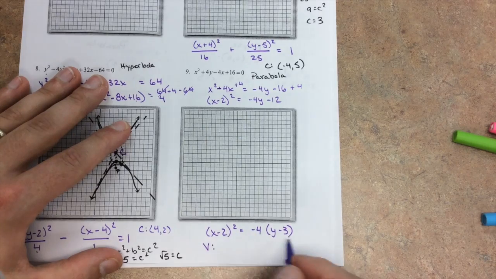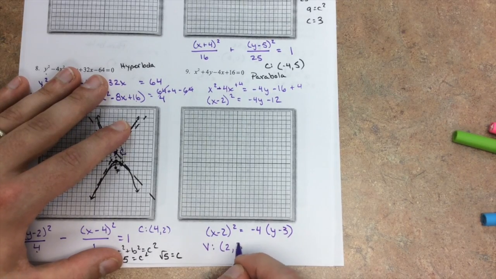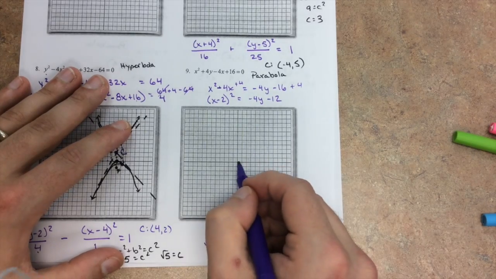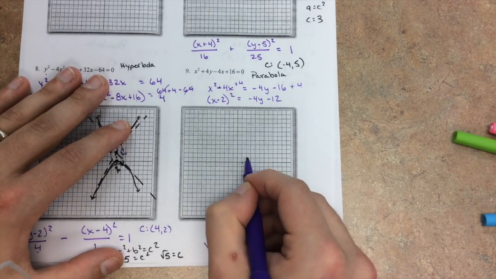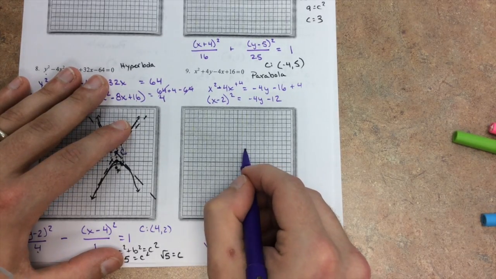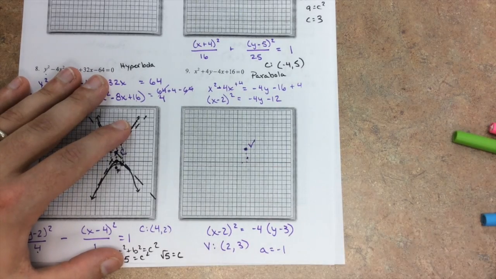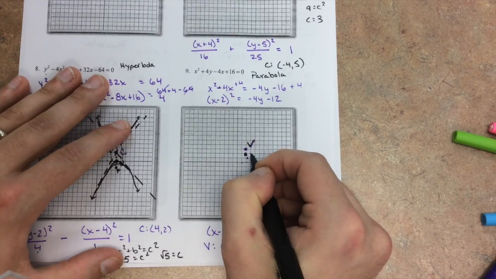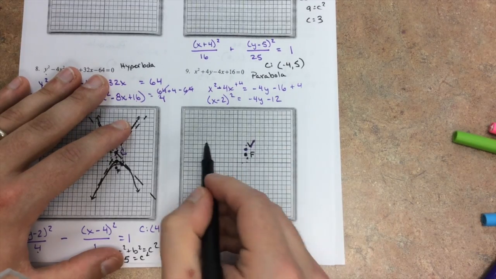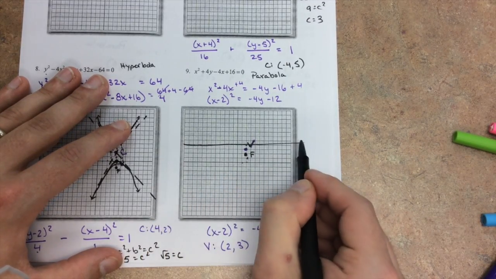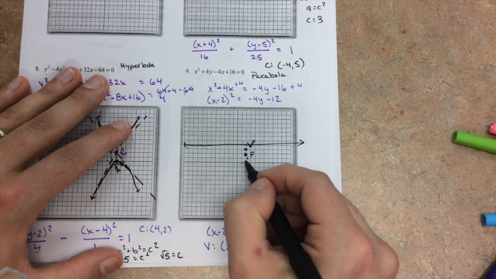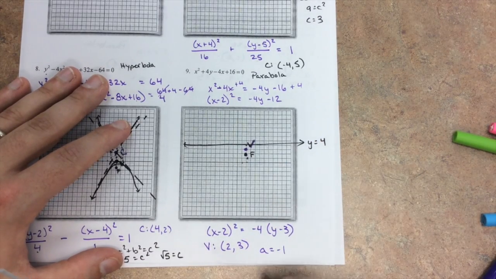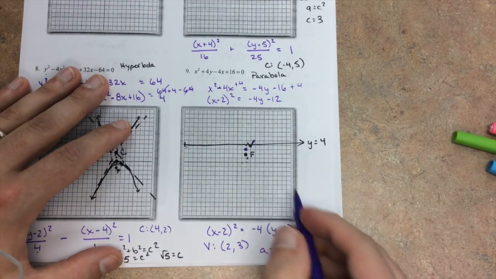So my vertex is at 2, 3. And my a is negative 1. So I go 1, 2, up 3. 1, 2, 3. And we're going to label that. That's my vertex. I'm going to go down 1. That's my foci. I'm going to go up 1. That line, y equals 4. Oops. You know what?